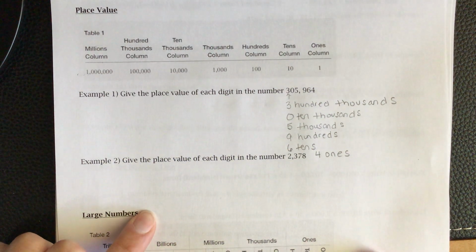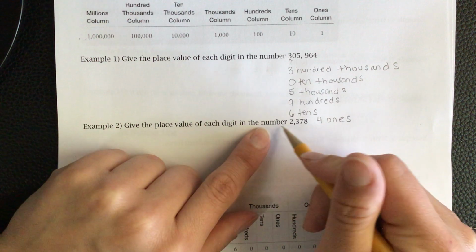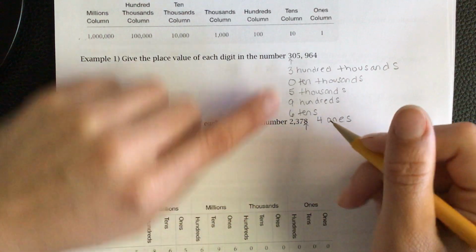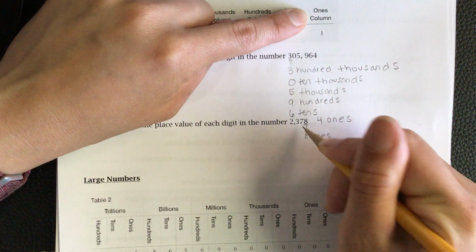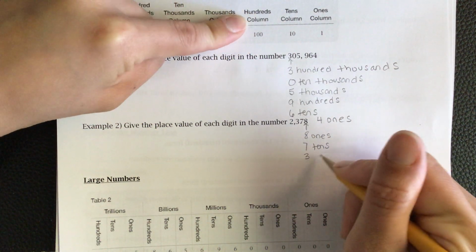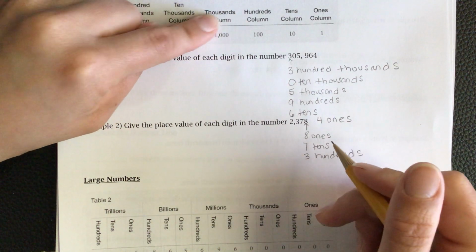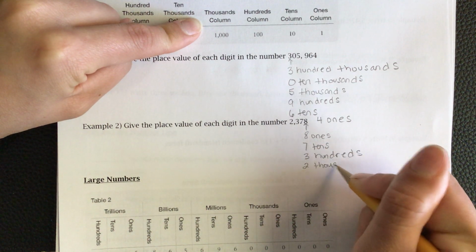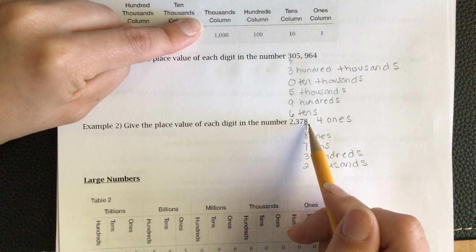In the next example, example 2, give the place value of each digit in the number 2,378. I'm going to start with the 8. So we have 8 ones, 7 tens, 3 hundreds, and 2 thousands. The significant piece is being able to identify the value of each digit.